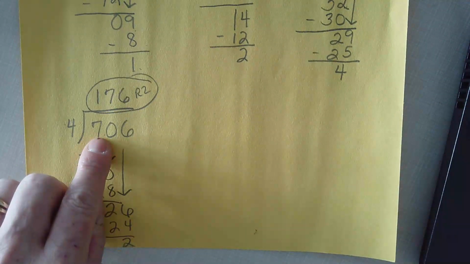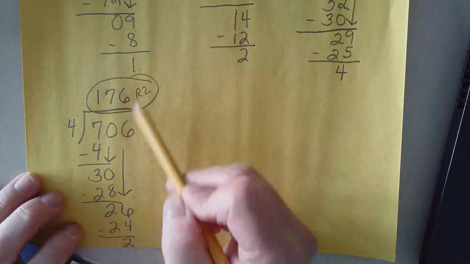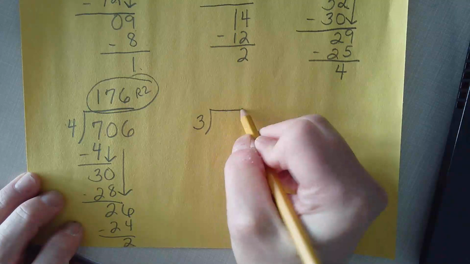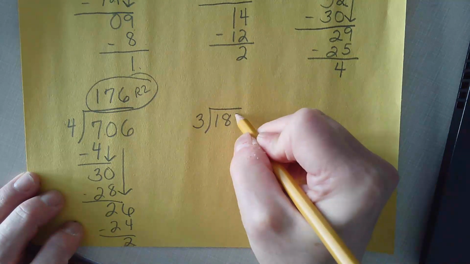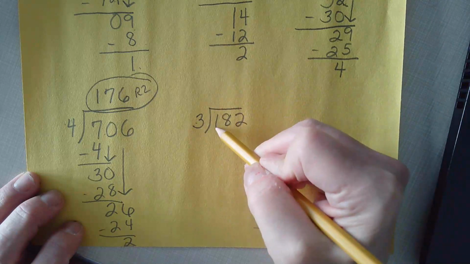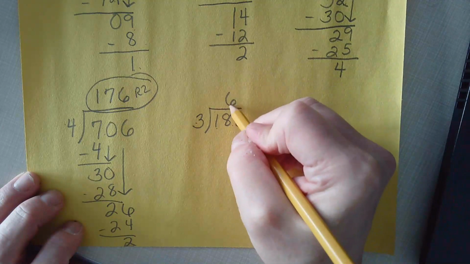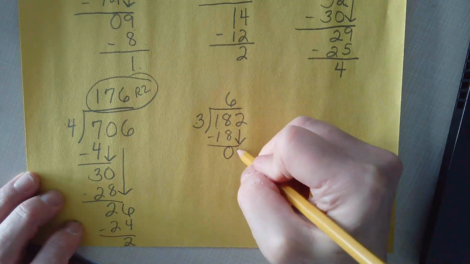We have a 0 in the dividend, but sometimes you end up having to put a 0 within your quotient. Okay, let's try 3 into 182. 3 cannot be divided into 1. 3 can be divided into 18. 6 times 3 is 18. Subtract, 0, okay? Bring down the 2.